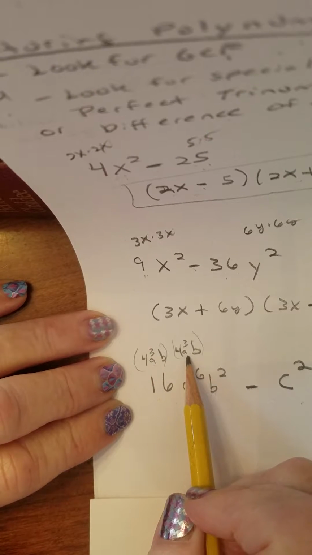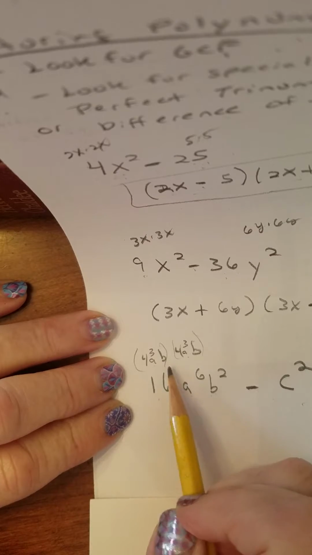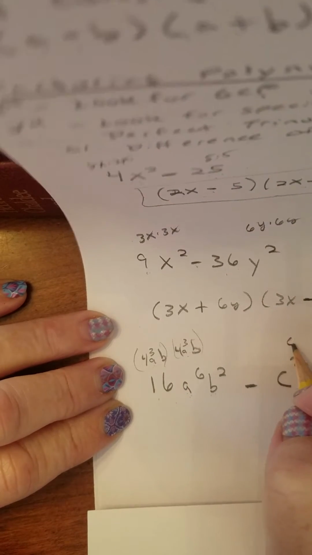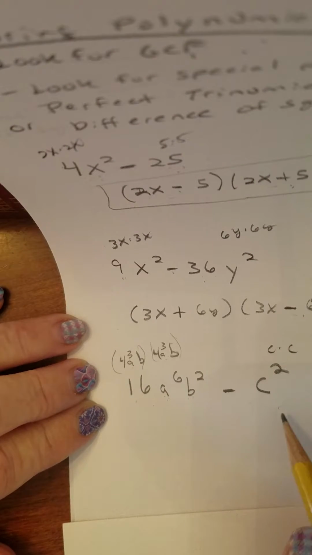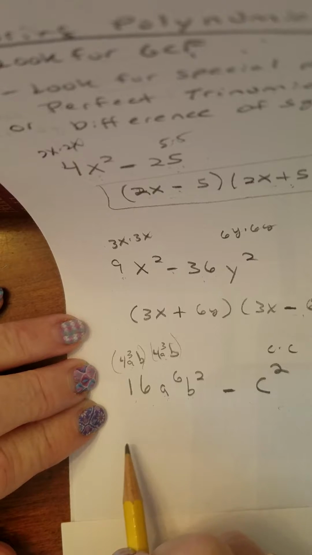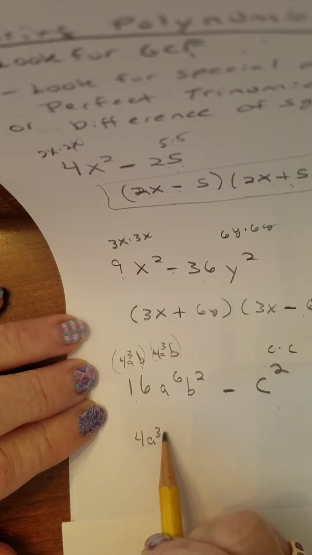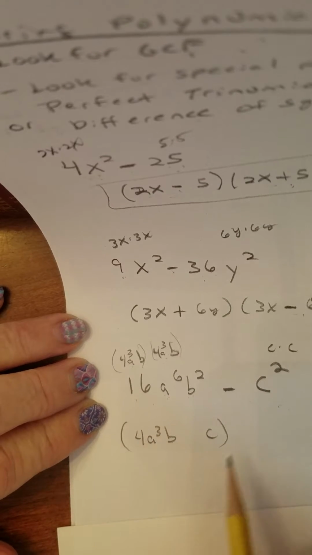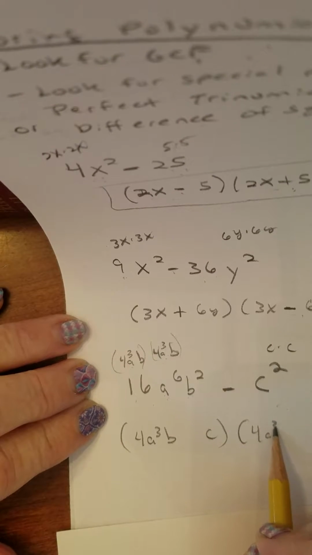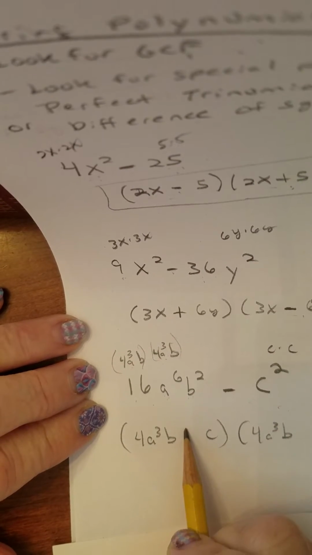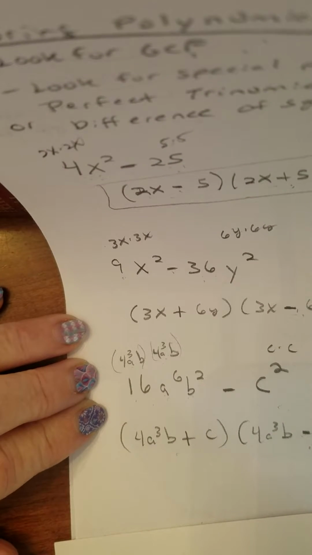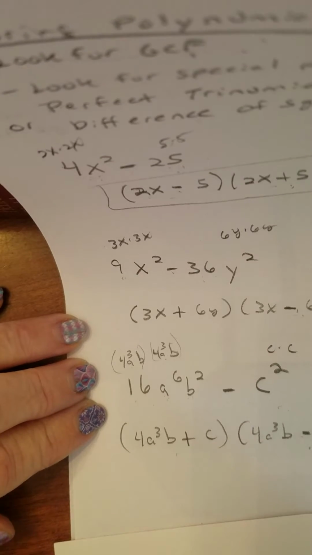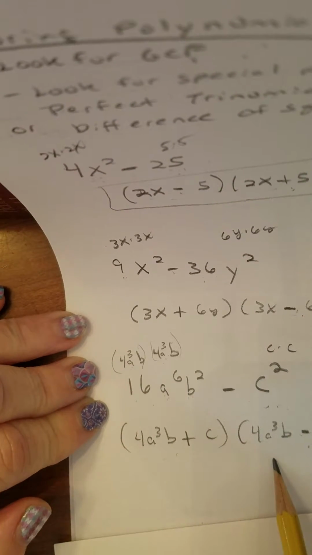So a cubed times a cubed does give me a to the 6th. This is a perfect square, and c times c is a perfect square. So my answer is going to be (4a cubed b c)(4a cubed b c), and they're going to have opposite signs. We're going to have conjugates. That's how we ended up getting that negative. So this difference of squares does factor into a conjugate.